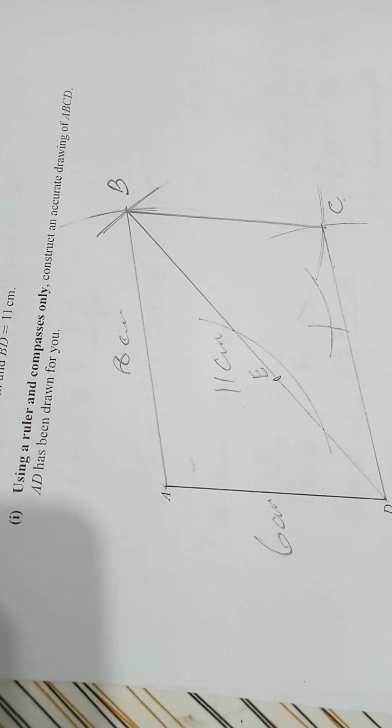Now we know that in a parallelogram, opposite sides are equal in length. So for DC, again we will open up our compass 8 centimeter and mark an arc at this point, and open a compass 6 centimeter from B, so you will get the point C. Join them. This will be your complete parallelogram.